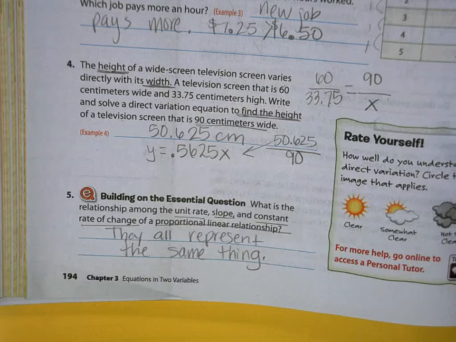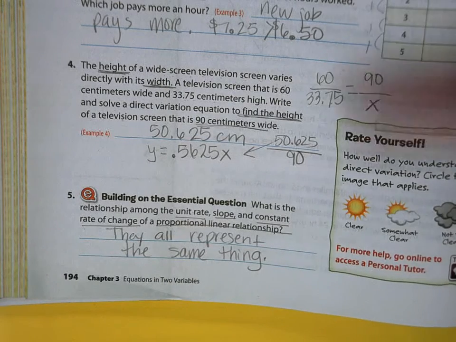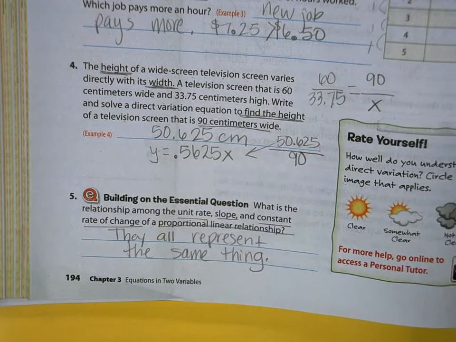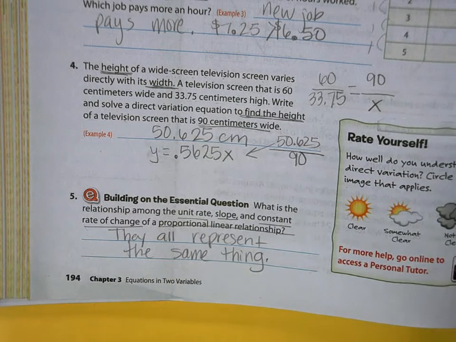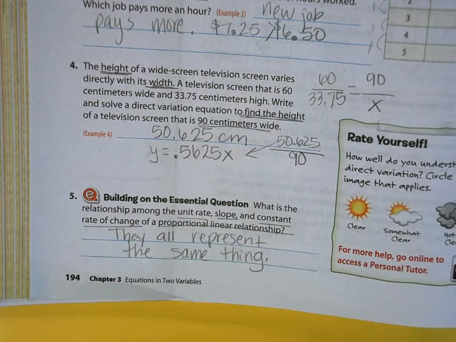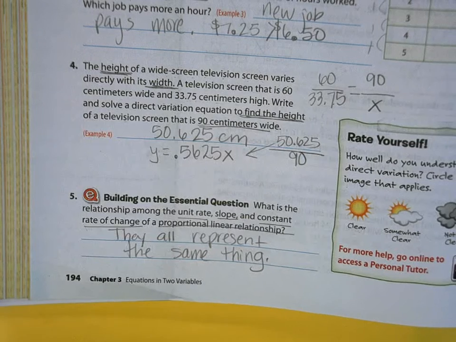So how well do you guys feel like you understand this concept here? It's the direct variation. How well do you think you understand? It's clear, somewhat clear, or not so clear. So you circle the one where you kind of feel you are right now. Just understanding this m being the slope and these ratios and all this stuff on this page. Circle what you think.